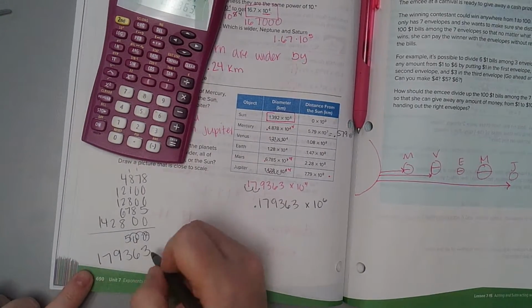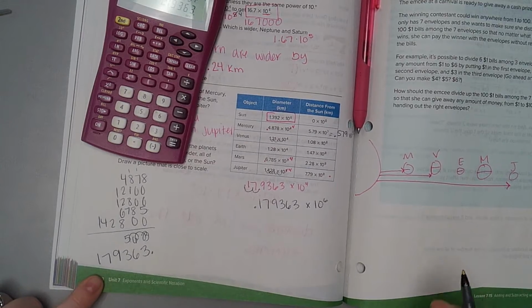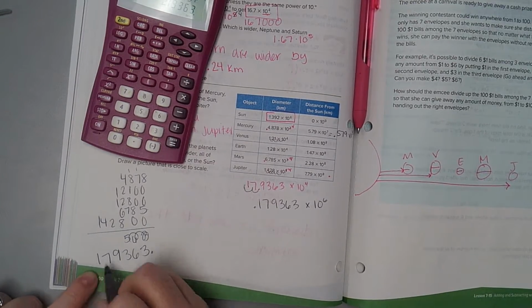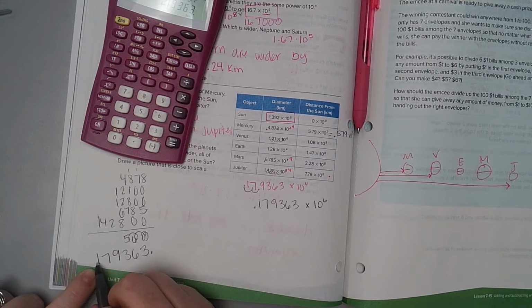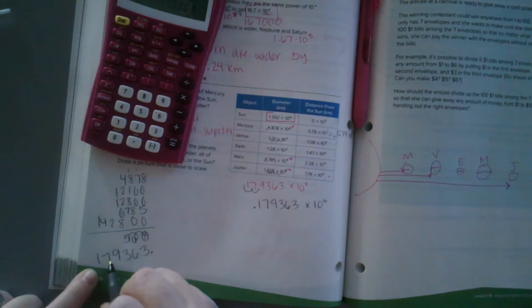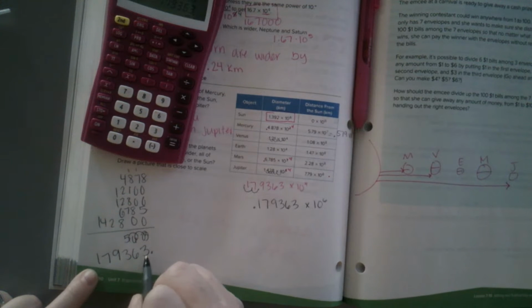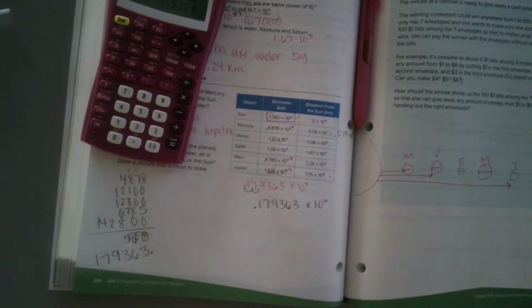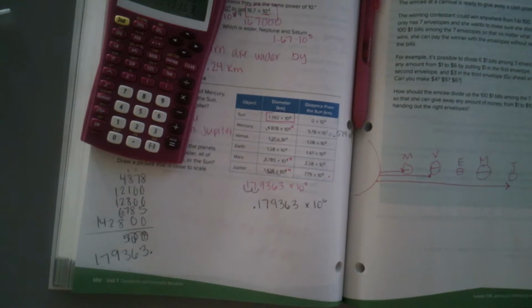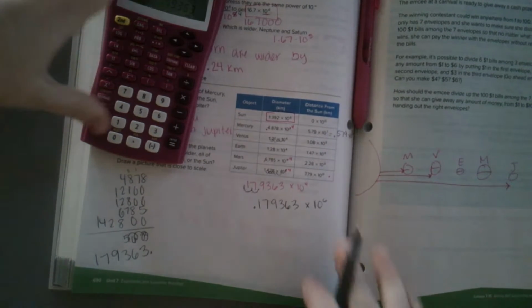So if I move my decimal, my decimal's here right now, 6 times, I would indeed get 1, 2, 3, 4, 5, 6, hundreds, tens, 100,000, 10,000, 100,000, millions. So the sun is still wider than all of those planets put together.